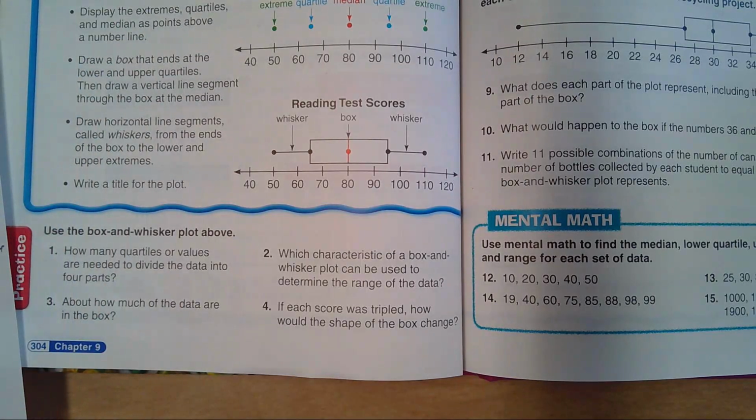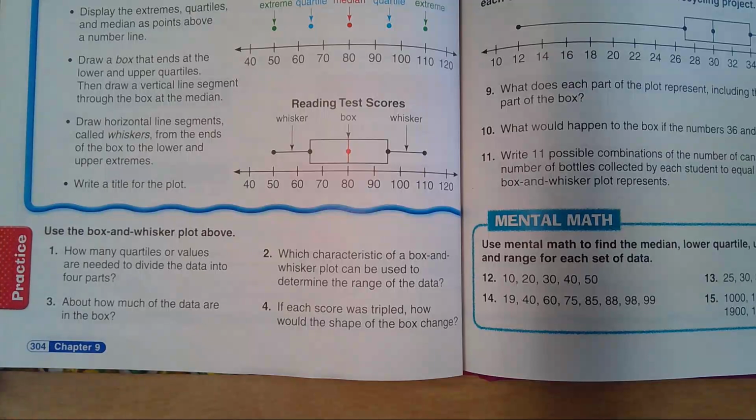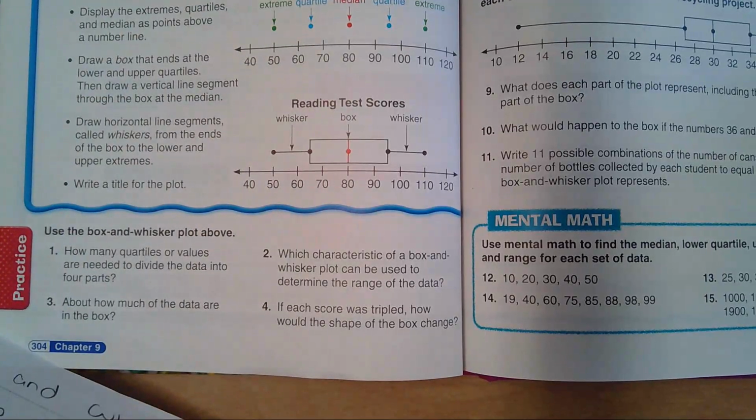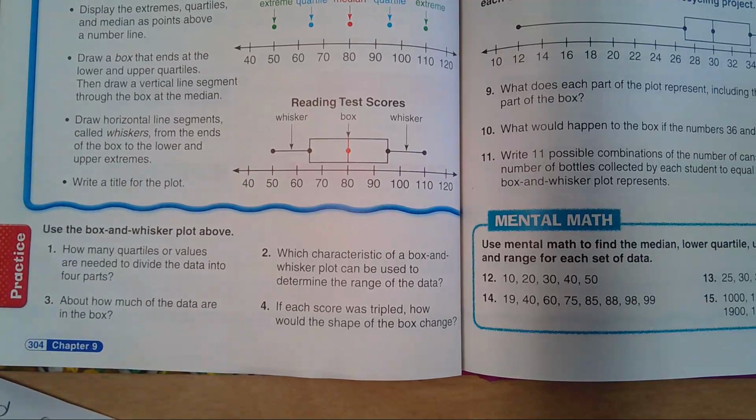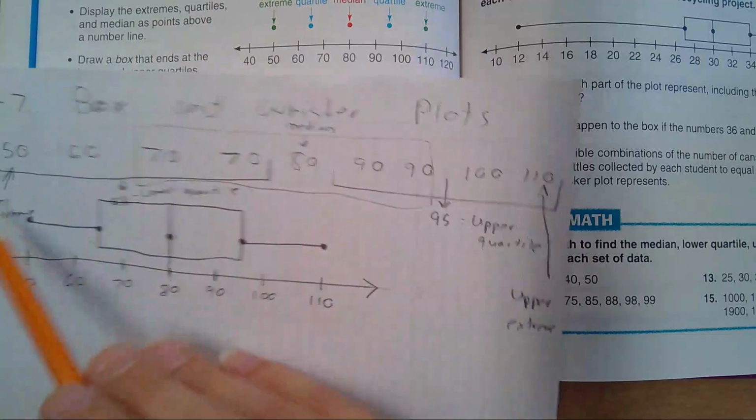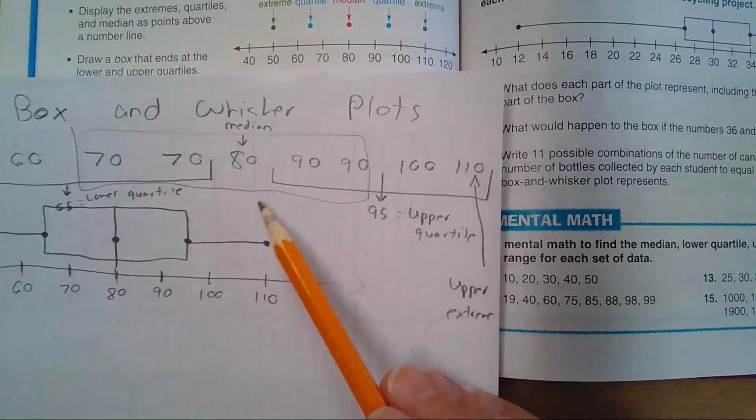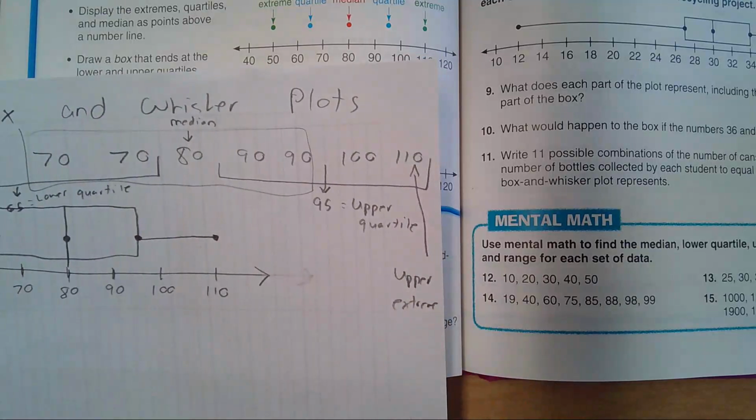So if each score was tripled, how would the shape of the box change? What do you think? Evangeline. Anybody? It would maybe be longer. That's exactly right. If I triple everything here, 150, 180, 210, 240, all the way up to 330, the boxes and the whiskers would be longer. It would just be a longer looking graph, essentially.